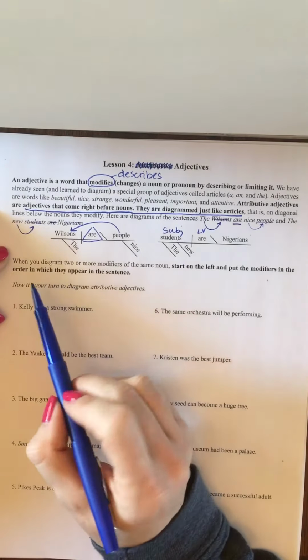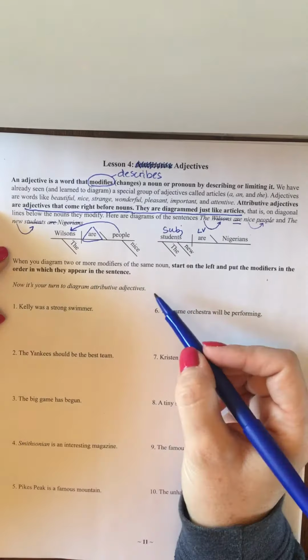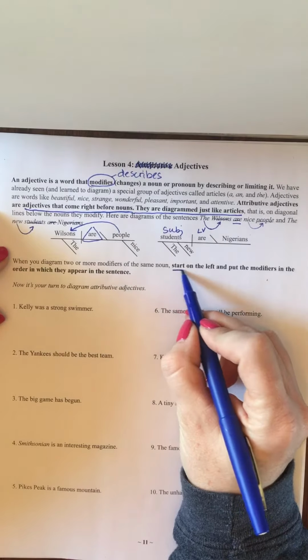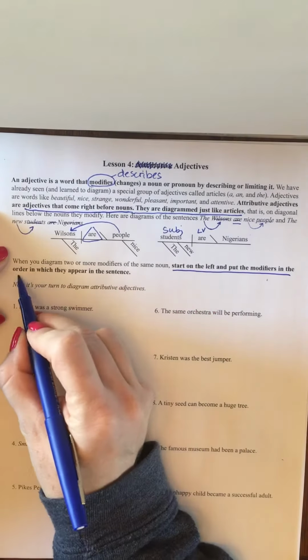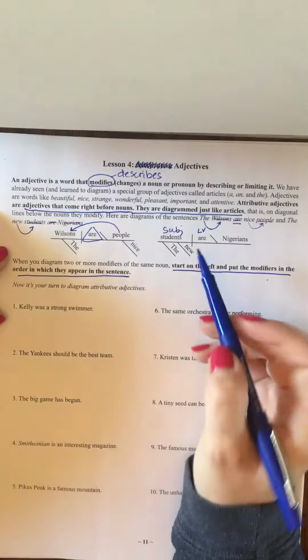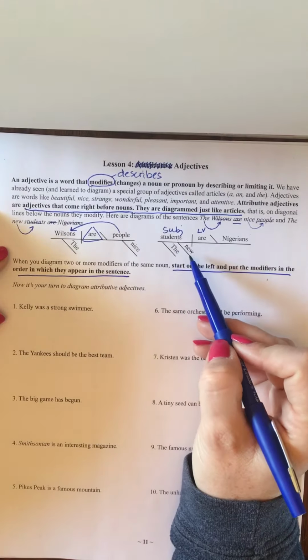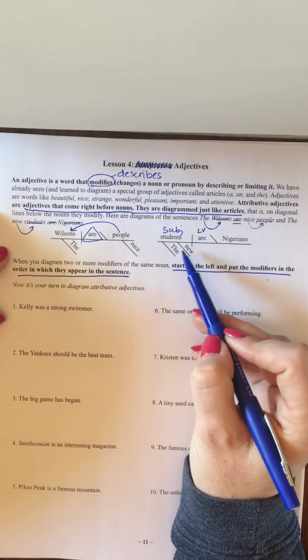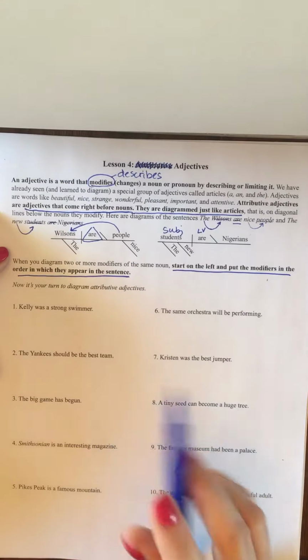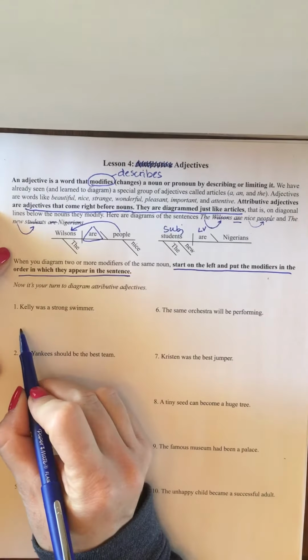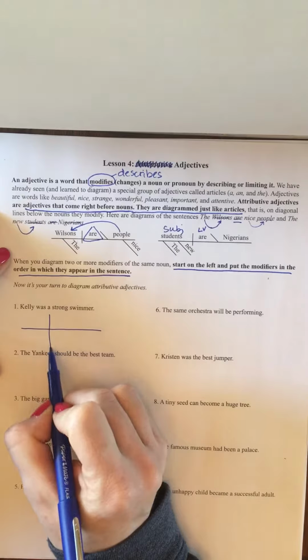Now, one thing you want to know when you diagram two or more modifiers for the noun, you want to start on the left and put the modifiers in the order in which they appear in the sentence. So in this case, the came first and new was second, so we put the before new as we diagrammed it. So as we look at our examples here, let's draw our baseline.